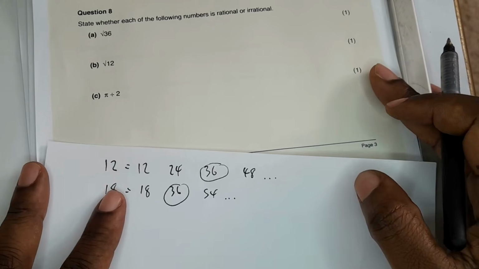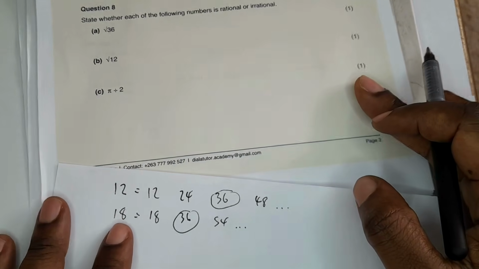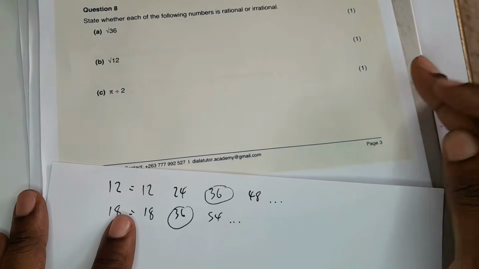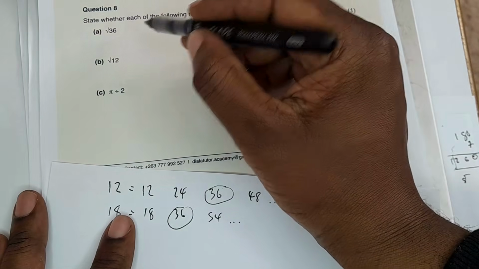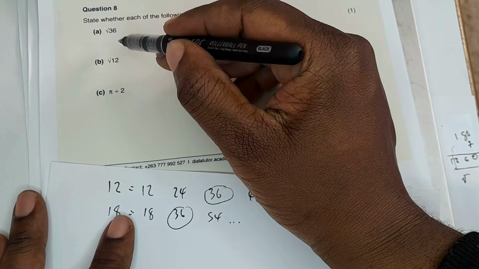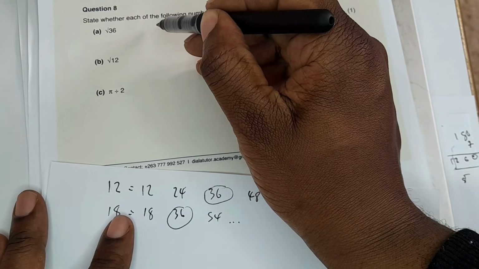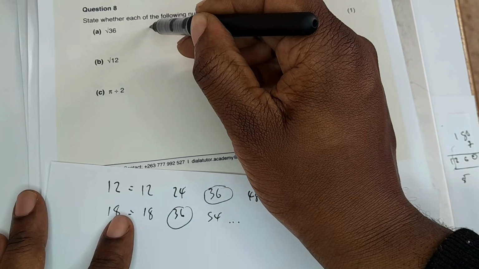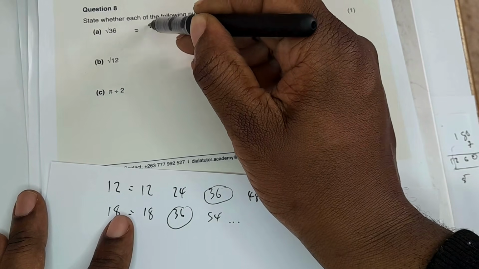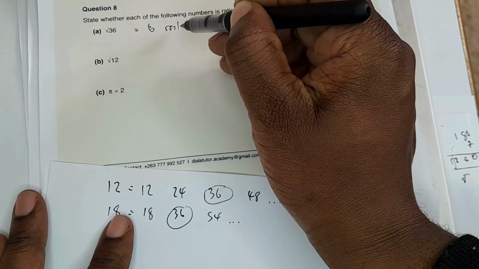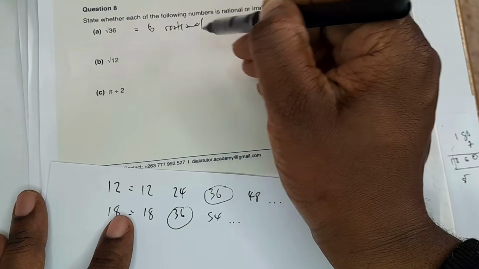Now, moving on, we've got these questions that we need to look into. It says state whether each of the following is rational or irrational. Remember how we define rational numbers? Rational numbers are square roots of perfect squares. The root of 36 will give you 6, which is an integer. So this is a rational number.